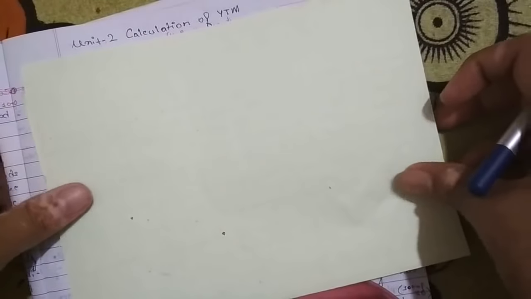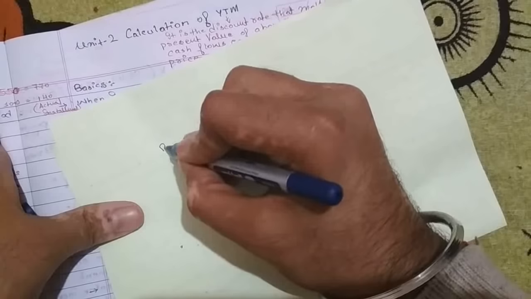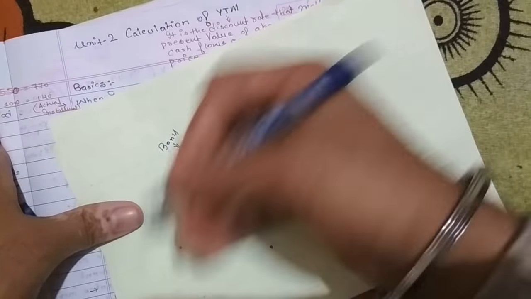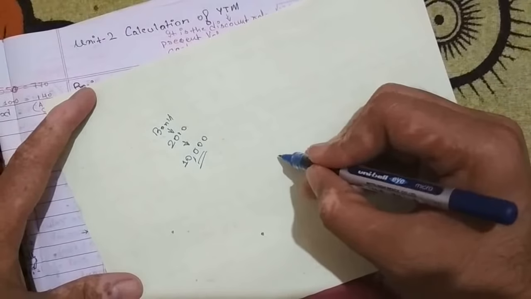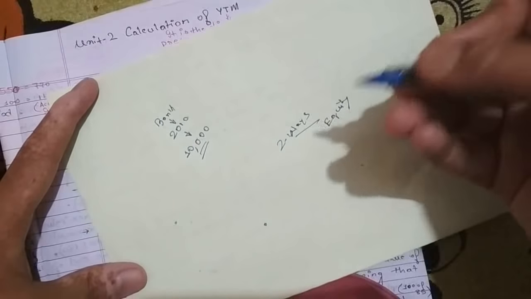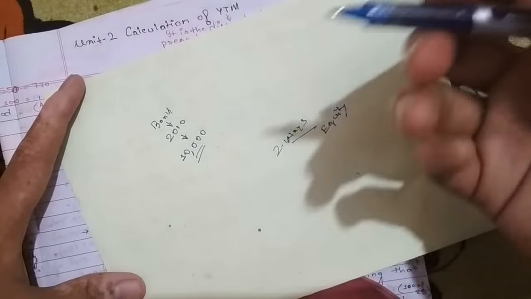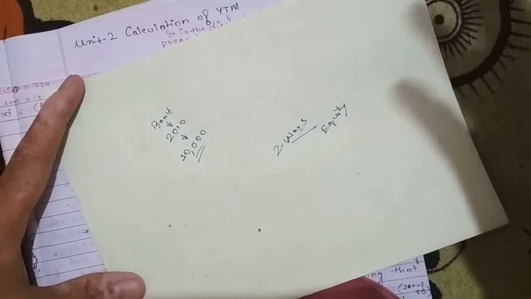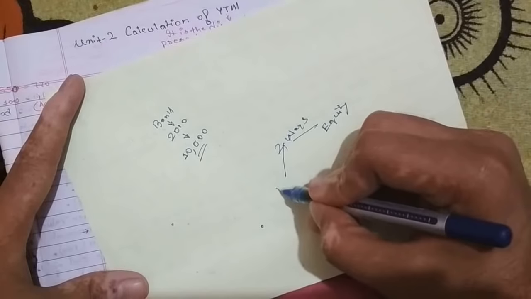In the last chapter we discussed bonds and debentures. Before YTM we should first understand what bonds and debentures are, because YTM is applied on bonds. Bonds are just a source of raising money from the public. There are two ways to raise money. One is equity, which is ownership in the company: they take the money from you and give you some amount of ownership. And the second one is debt.